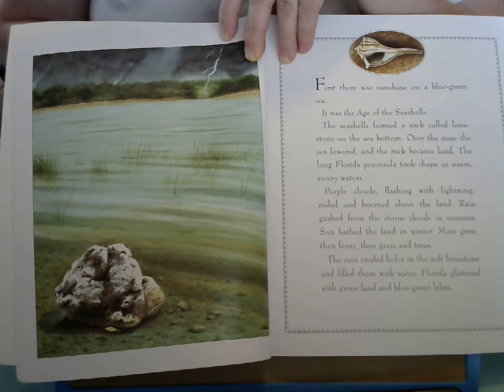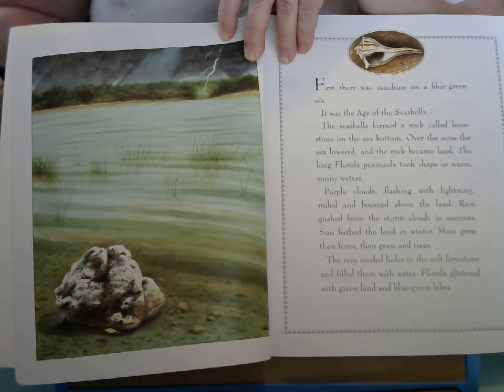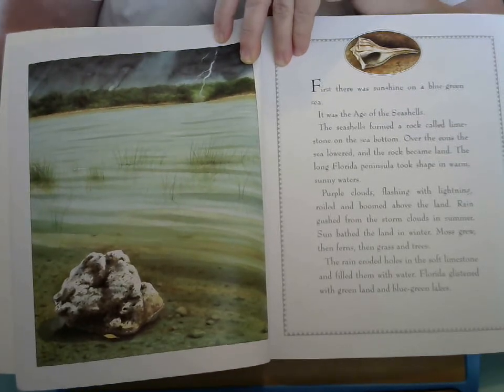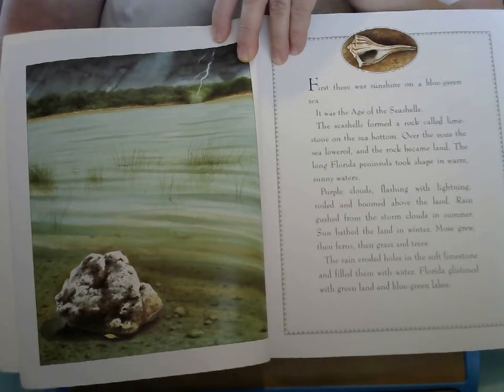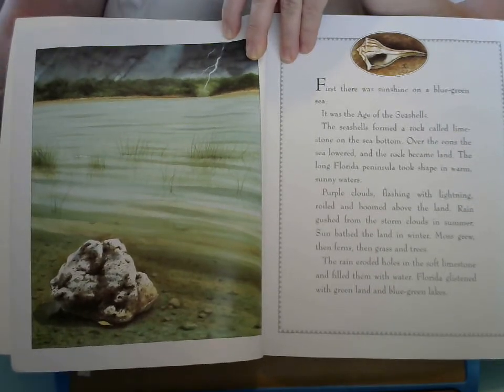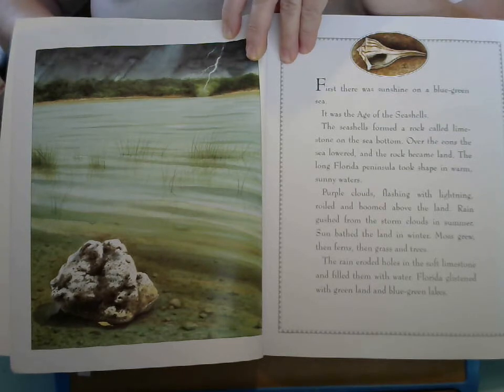And the last thing she does is this page is structured in a circle. The first sentence says, "First there was sunshine on a blue-green sea." She repeats blue-green in the lakes at the bottom. She says, "Florida glistened with green land and blue-green lakes." And so when you hear that repeated language as a reader, it helps create images in your mind.